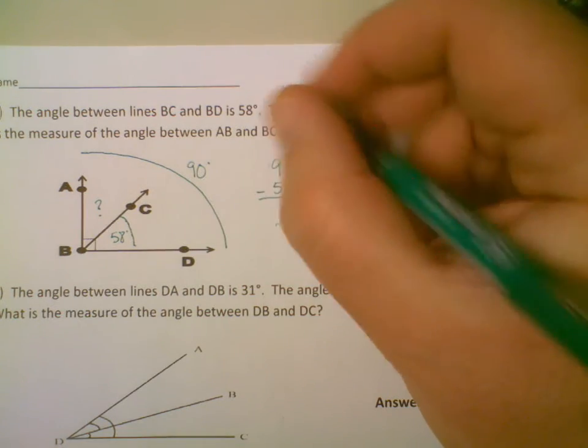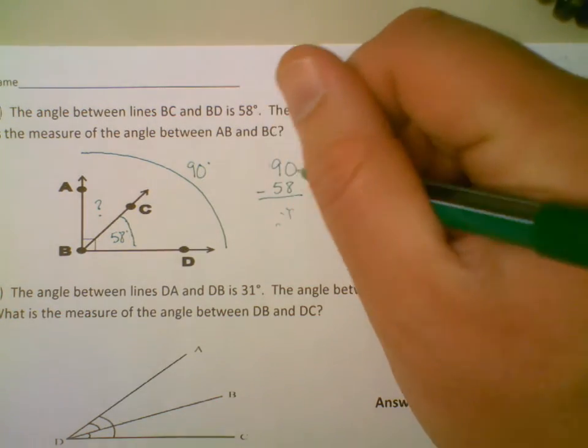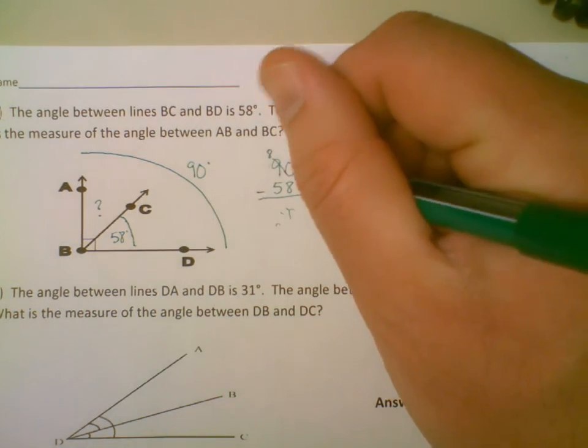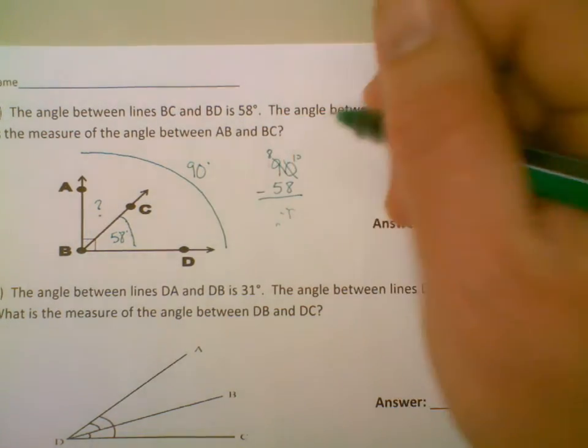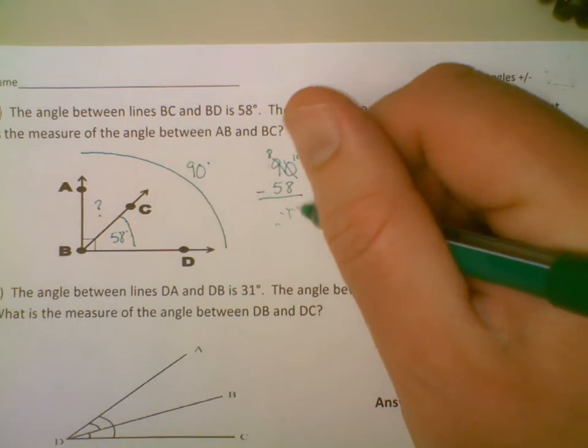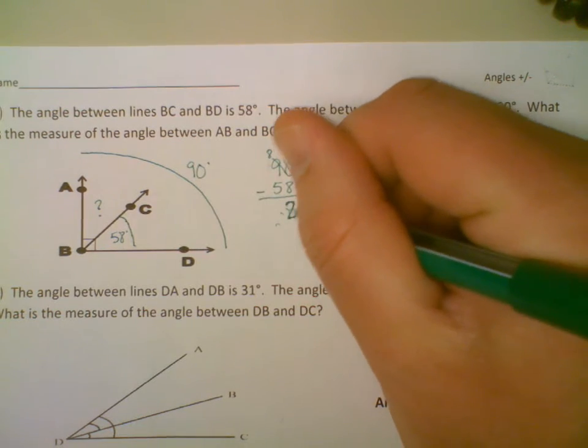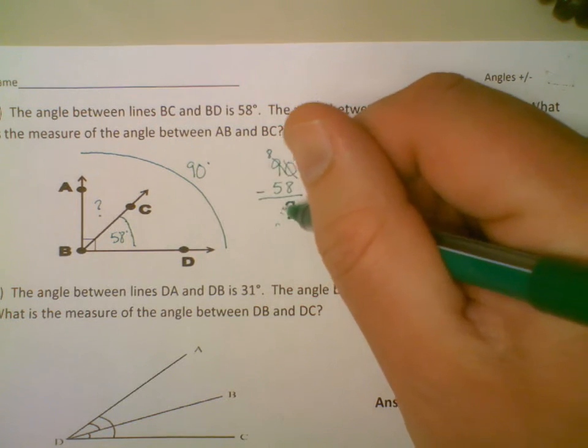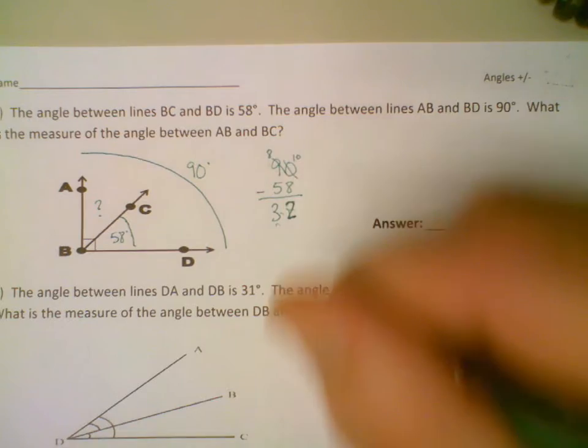All right, so 0 take away 8, can't do it. Going to go to the 9, make it an 8. Bring 10 over. This is a 10. 10 minus 8 is 2. 8 minus 5 is 3.